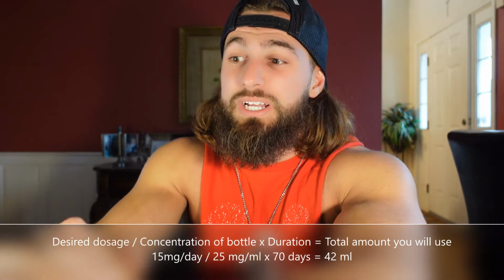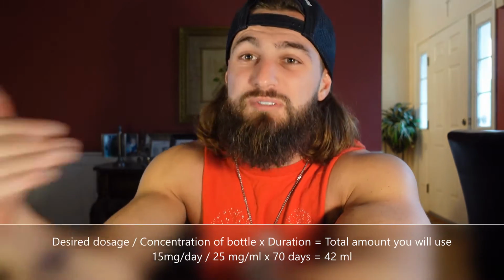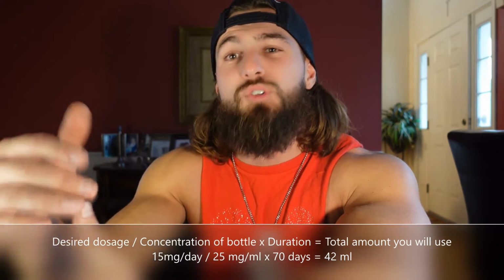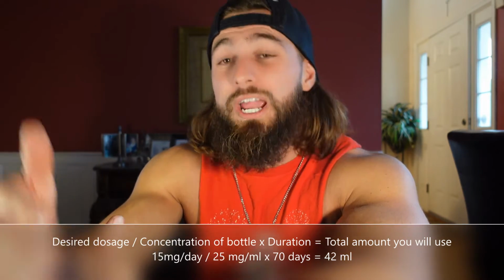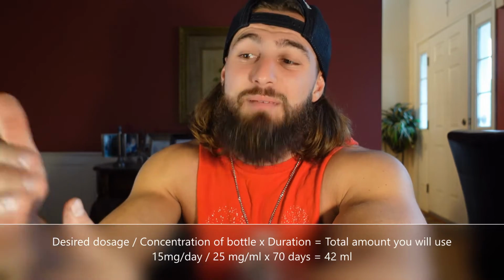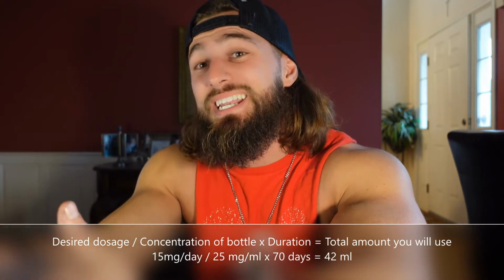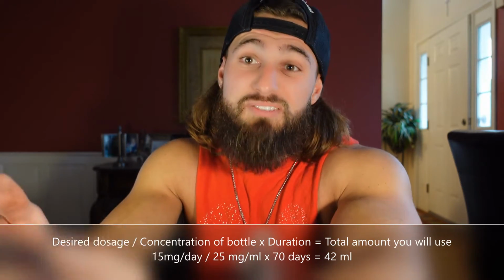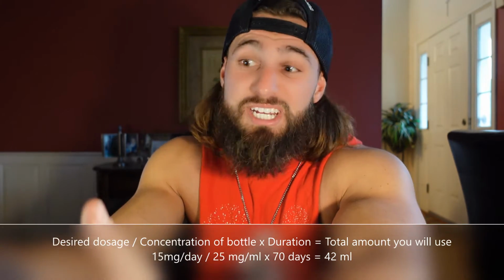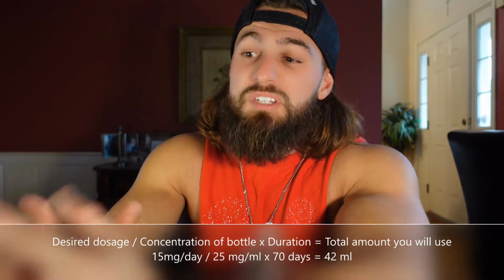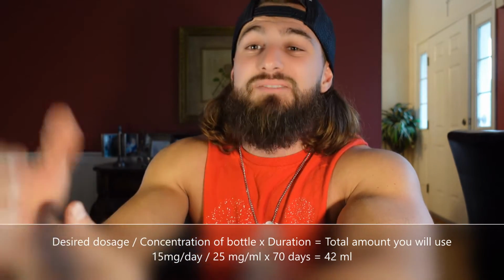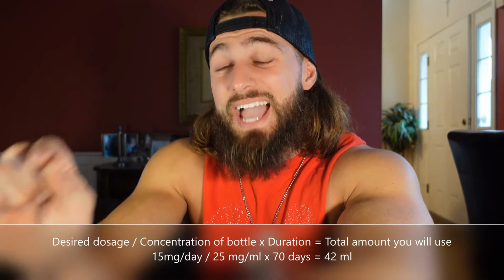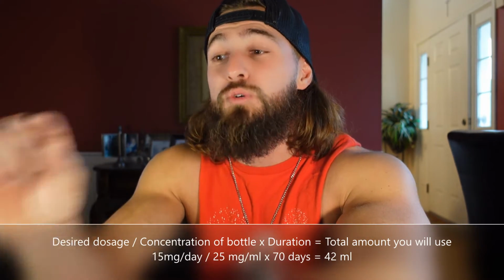So in this case, we're going to take the amount you want to do, 15 milligrams per day, divided by the concentration of 25 milligrams per milliliter, times the duration of 70 days, because we want to run 10 weeks, right? So 7 days times 10 weeks gets us 70 days. When we do 15 divided by 25 times 70 days, that gets us 42, and that is going to be milliliters, 42 milliliters.